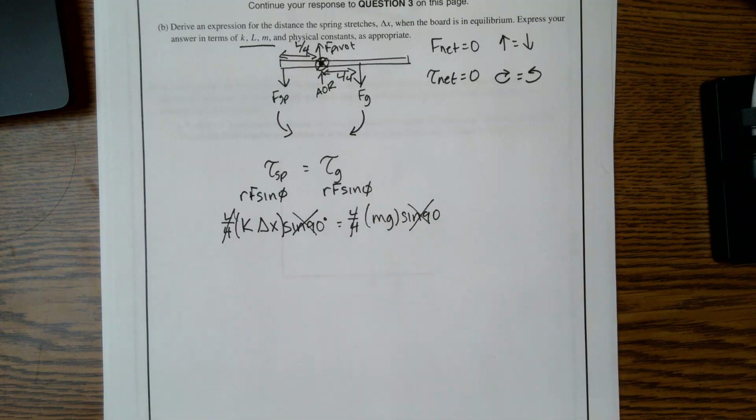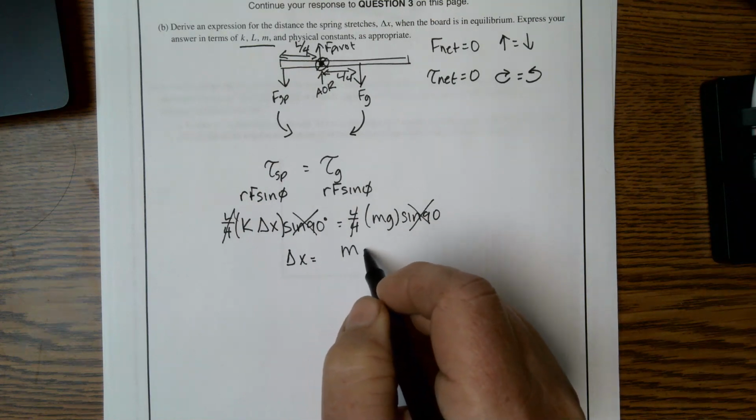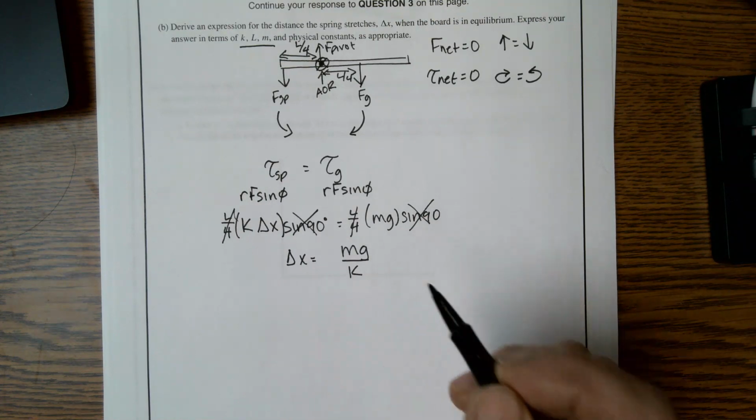And then we're solving for delta x. So delta x is going to be mg over k.